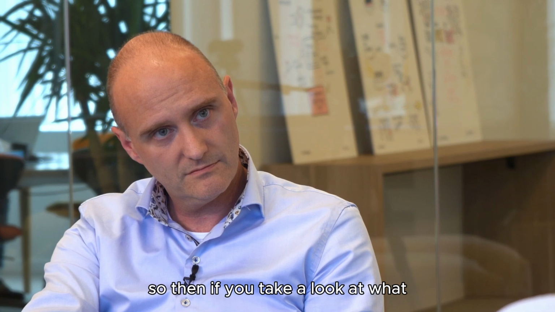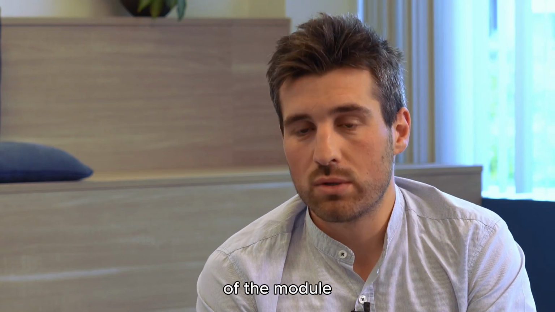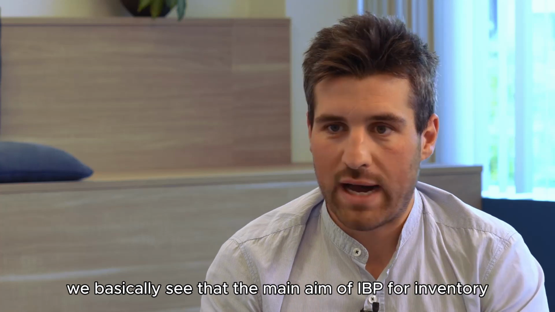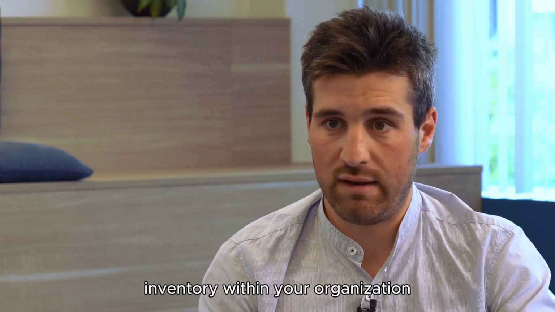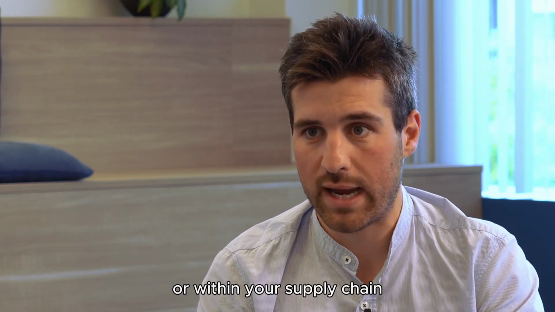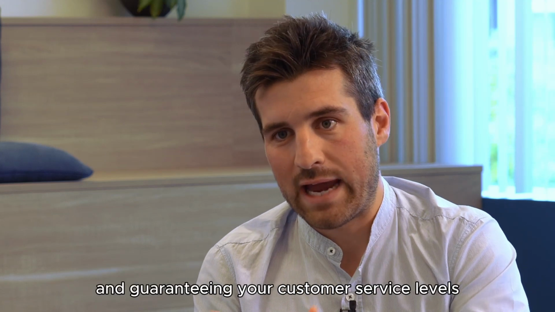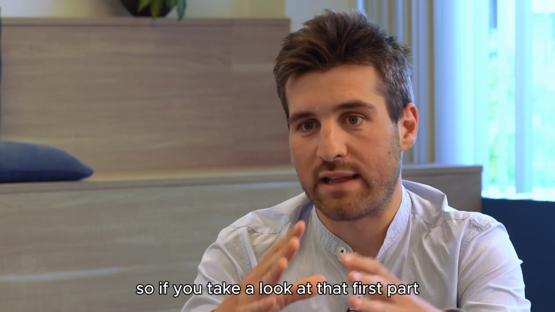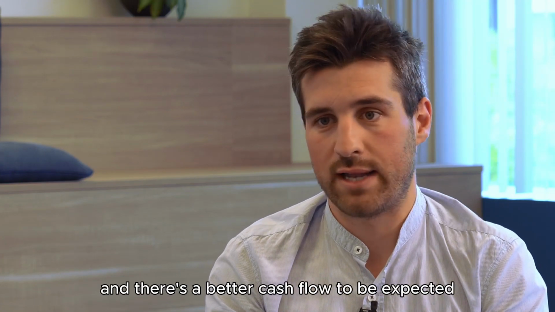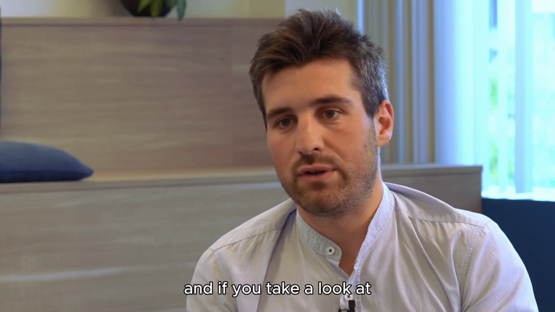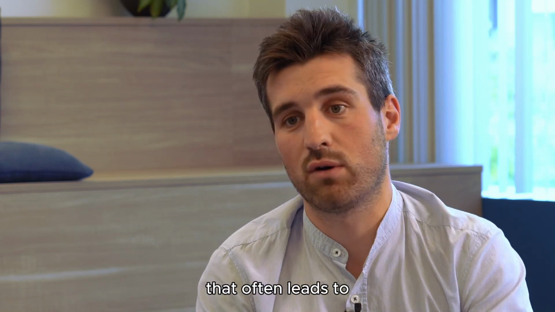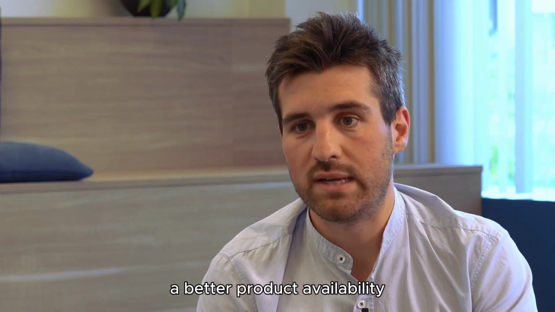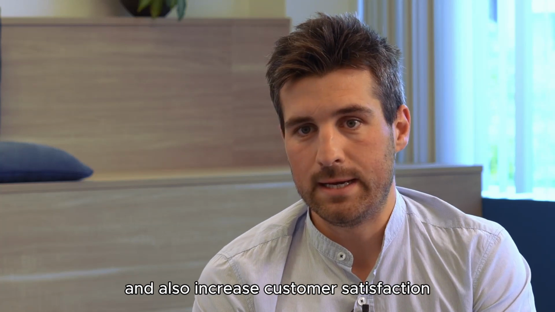So then if you take a look at what the actual benefits of the module are, we see that the main aim of IBP for inventory and this inventory planning is to reduce the overall inventory within your organization or within your supply chain, whilst still maintaining and guaranteeing your customer service levels. Reducing total inventory means less inventory holding costs, and a better cash flow is to be expected. And not hurting your customer service level often leads to better product availability and also increased customer satisfaction.